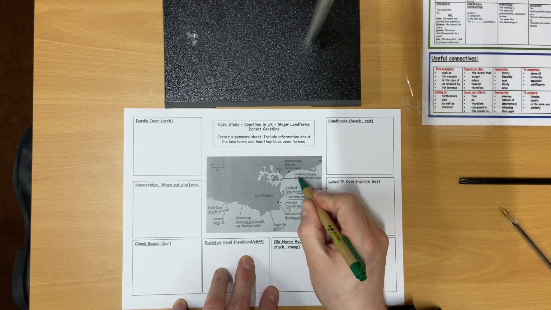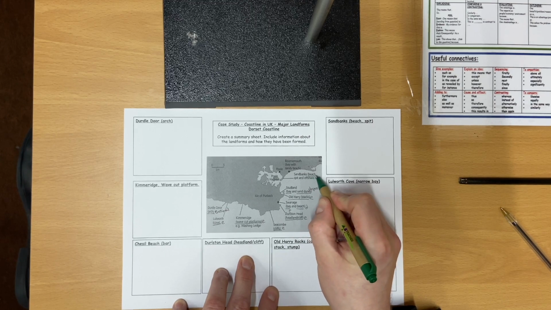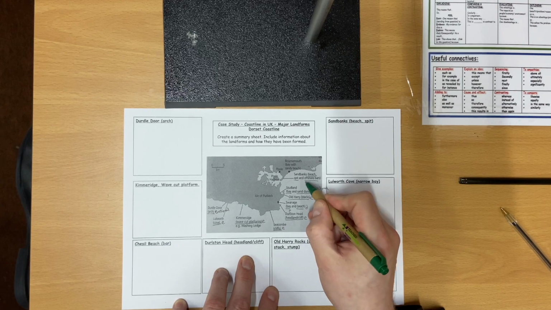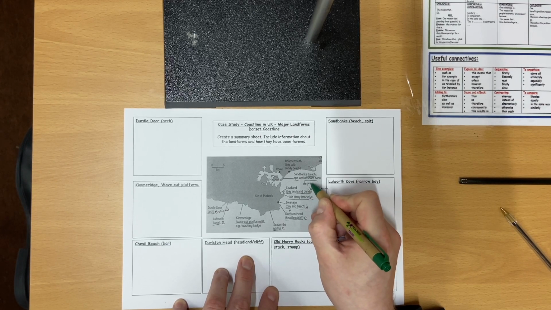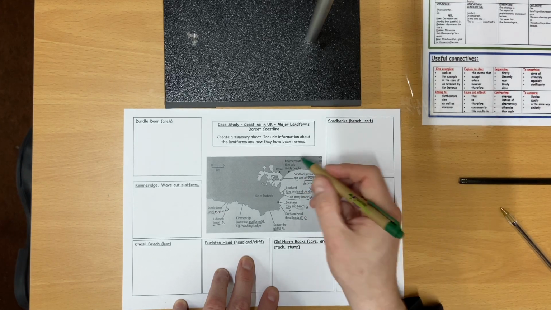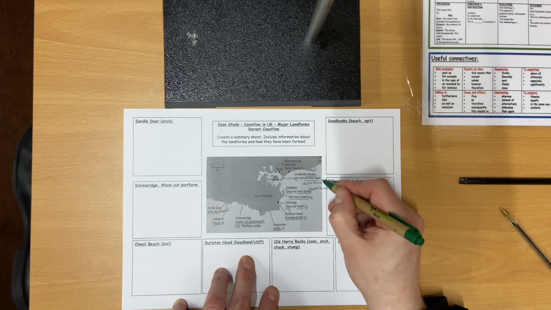We've got Sandbanks, most expensive place to live in the country. You've got beach, sandy spit, sandy or shingle, and offshore bars are depositional. And we've got Bournemouth Bay with sandy beach, so we've got the erosion for the bay, deposition for the beach.